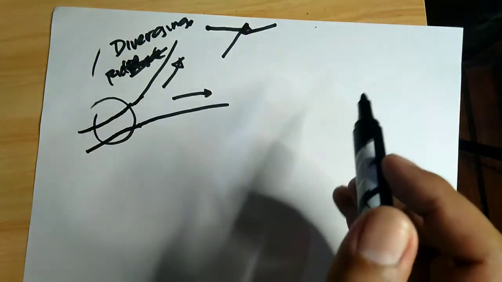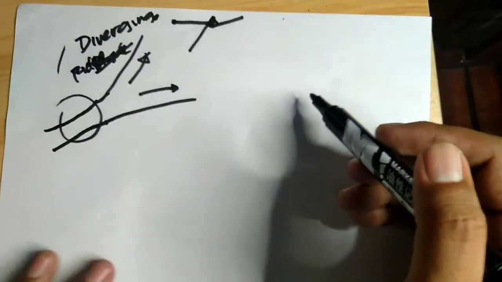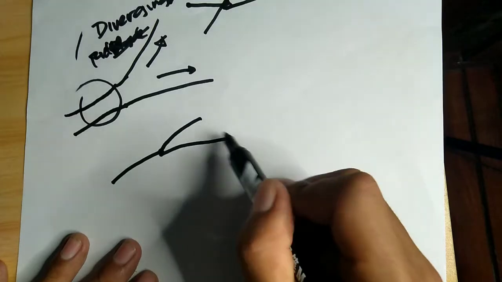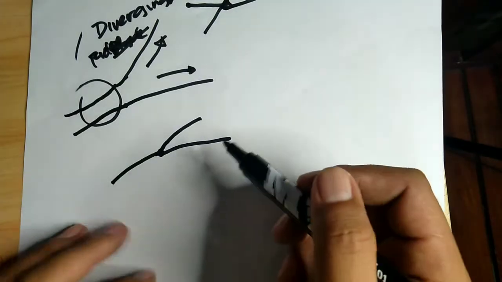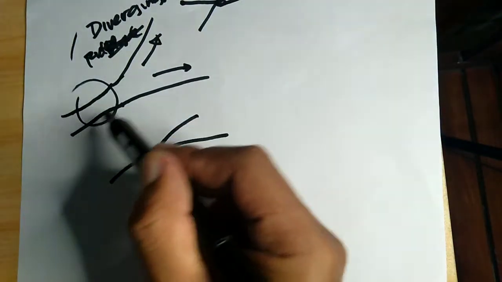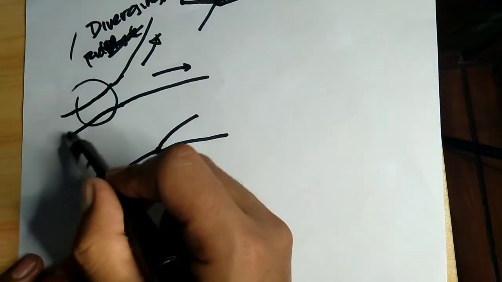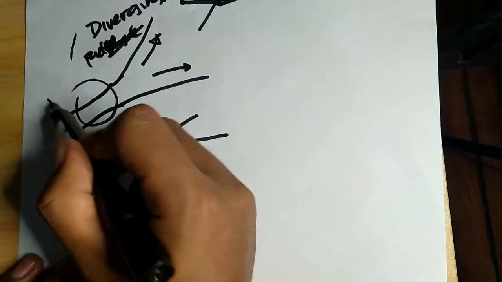Okay? Then we have also bifurcating ridge. So bifurcating ridge is one ridge, then biglang na-split into two. Anong pinagkaiba guys nito doon sa diverging ridge? Doon sa diverging ridge, dalawang ridge yan, running parallel with each other.